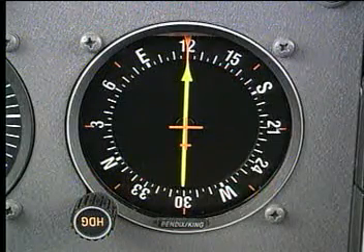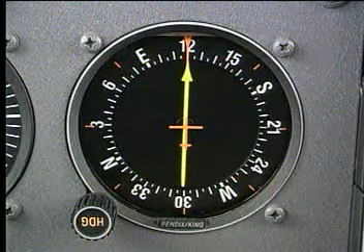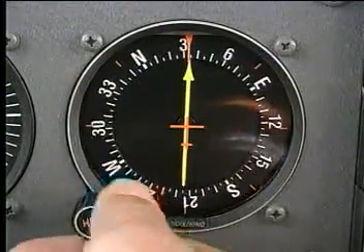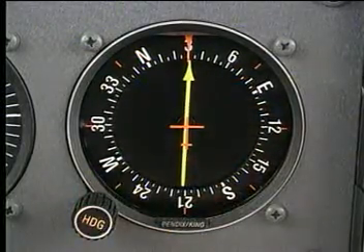Now I've got the nose of the aircraft pointed right to the station. In order to keep reading the bearing to the station, I'll have to rotate the new heading on my ADF card to the top of the instrument every time I change my airplane heading. Now, we're pointed right to the station, and we will eventually get there if we keep the nose of the airplane pointed to the station.